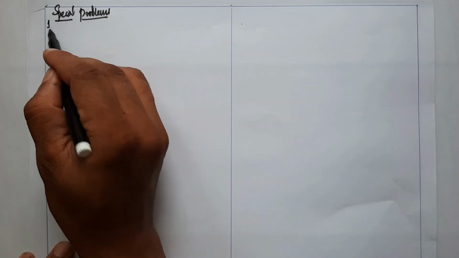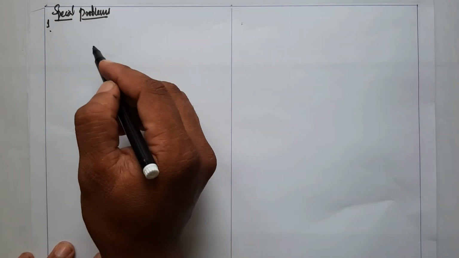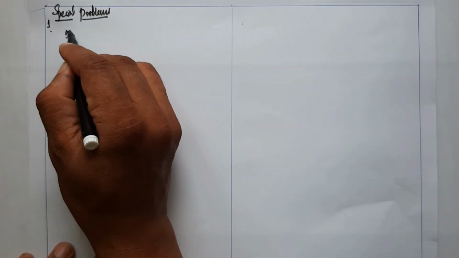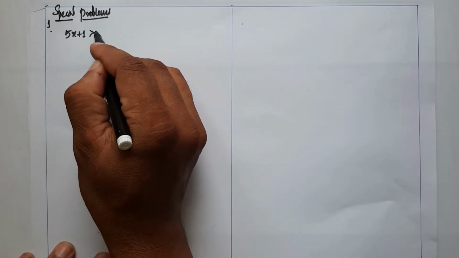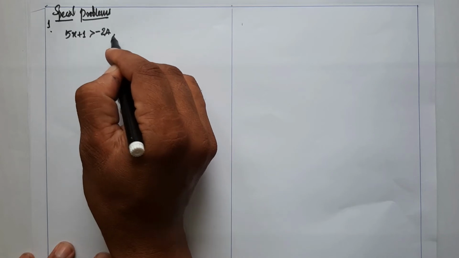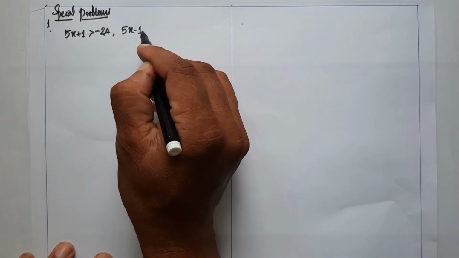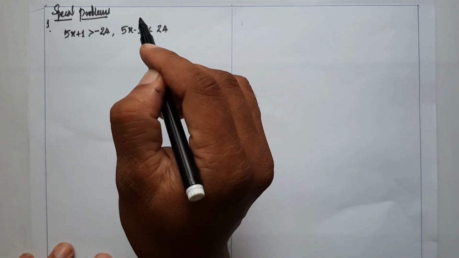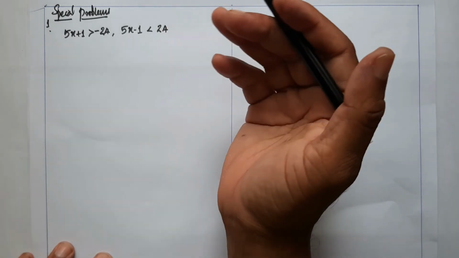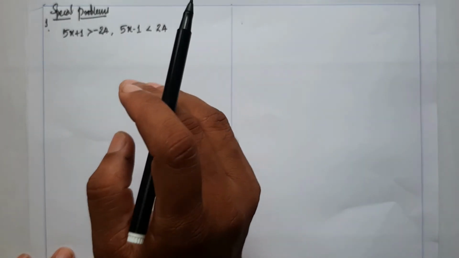Our first question is: solve 5x plus 1 greater than minus 24, comma, 5x minus 1 less than 24, and represent it on a number line. Already you know how to solve a linear inequality in a single variable.